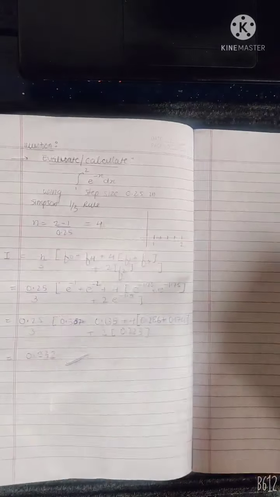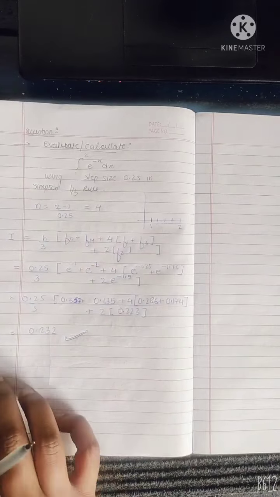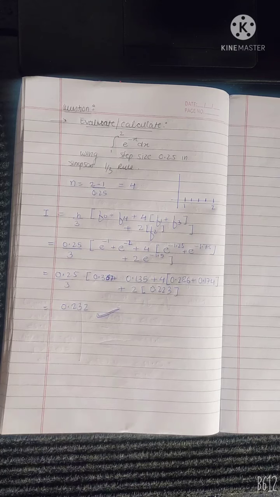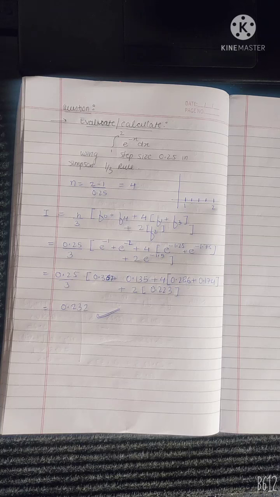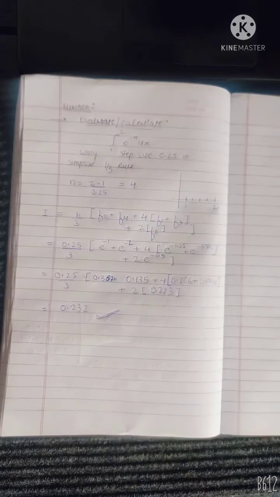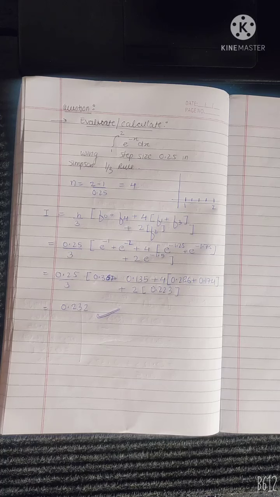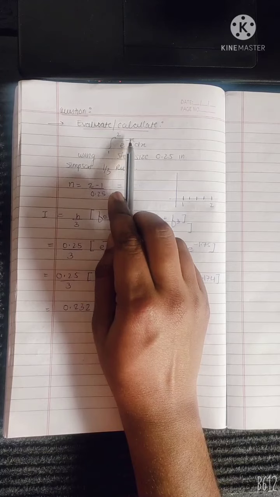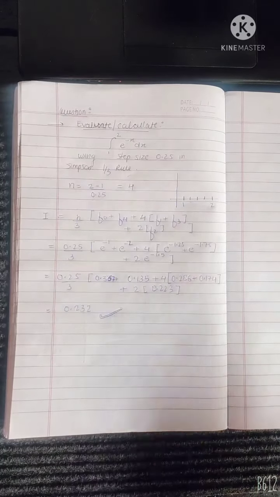Now here is one of the integrations that we will be solving using the Simpson 1/3 rule. It is just for practice purpose. We have finished the important topics of numerical method. The rest you can practice a lot, and if there is any query, do comment down. What's given here in the question, we need to integrate or calculate with step size 0.25, integral from 1 to 2 of e raised to power minus x dx using Simpson 1/3 rule.